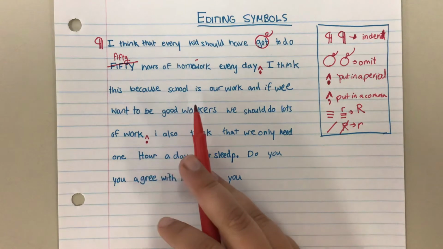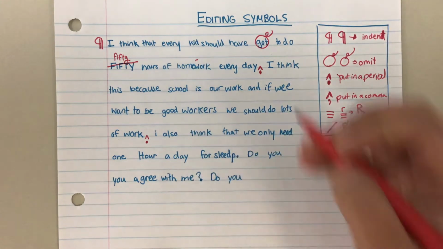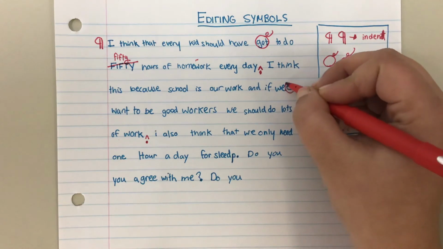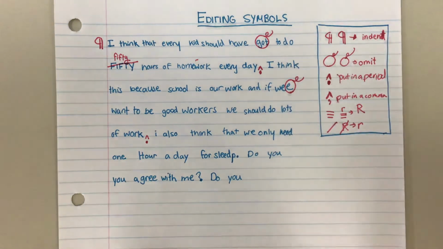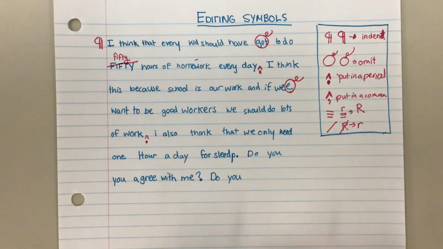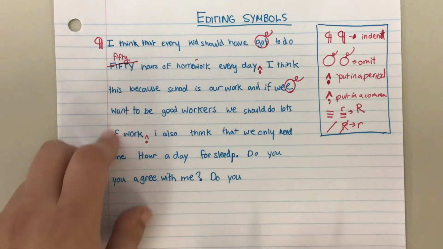I think this because school is our work, and if we does not need two E's on the end of it. Let's circle the second E, and then we'll draw a little thing. Get rid of it, throw it out. We want to be good workers. If we want to be good workers, we should do lots of work. Now, once again, this is a pretty long sentence.